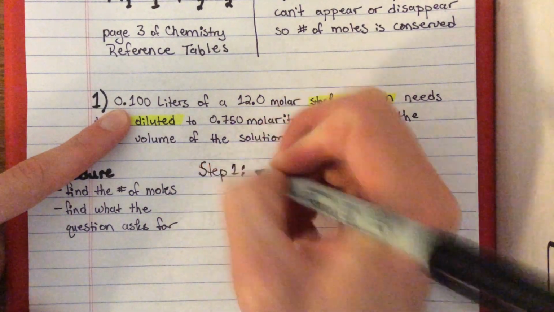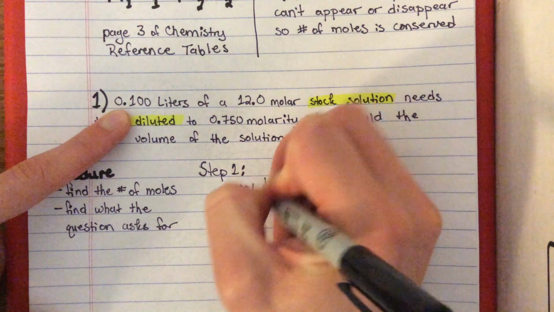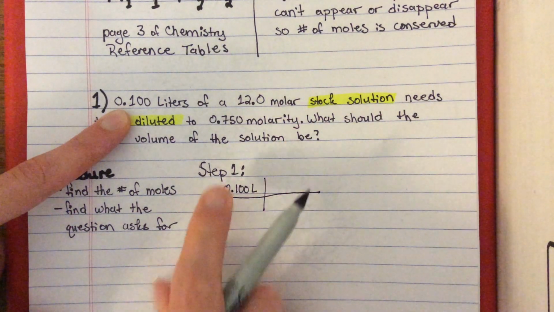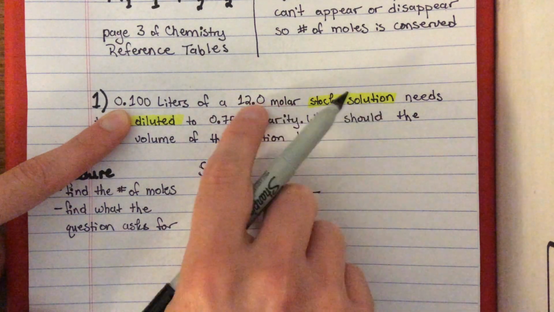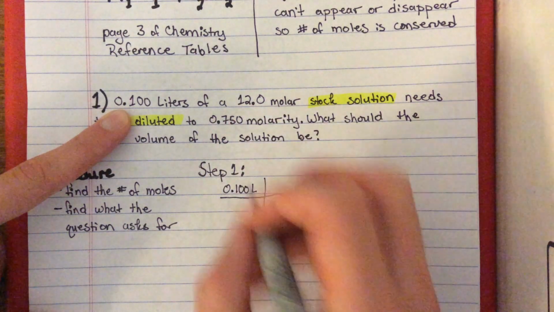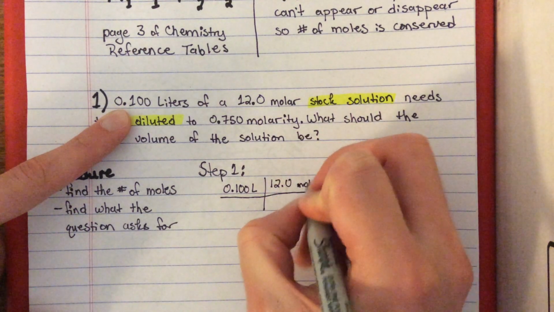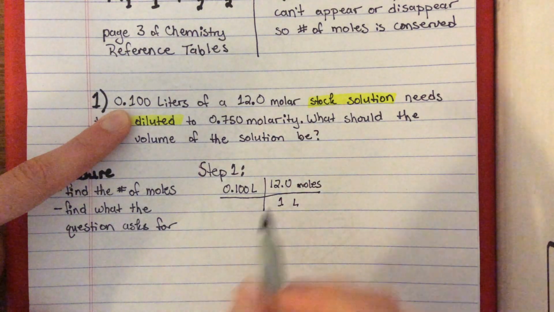I'm going to take my number that's not a ratio, 0.100 liters. I'm going to set up my railroad tracks. I'll put that in the top left. Underneath will be left blank since it's not a ratio. I'm going to write 12 molar as a ratio, so that will be 12.0 moles for every 1 liter.